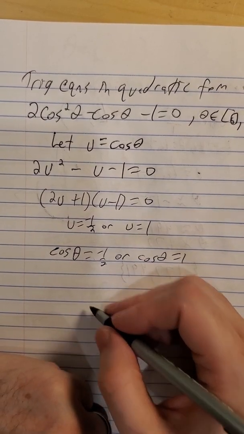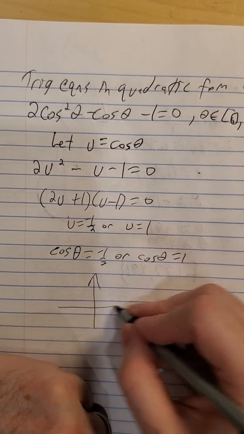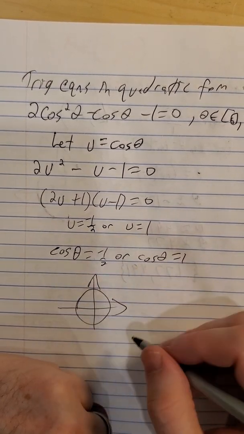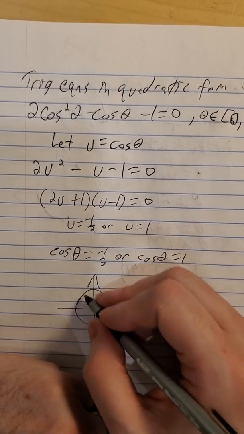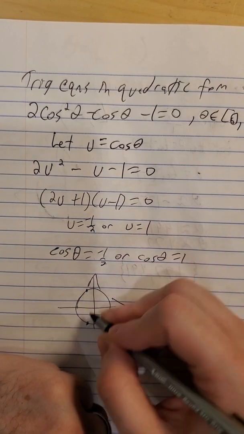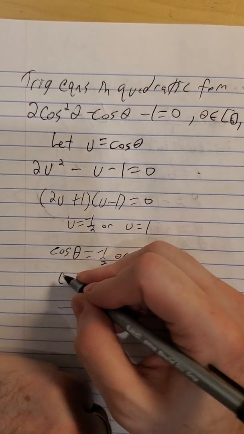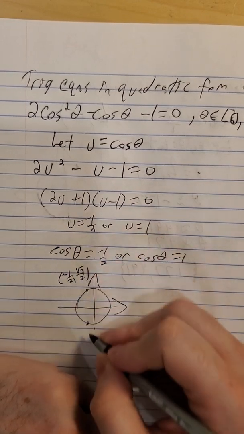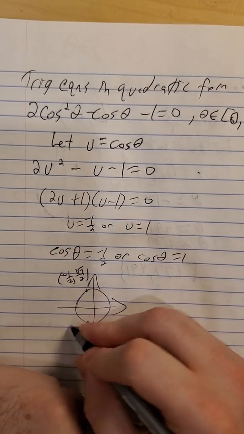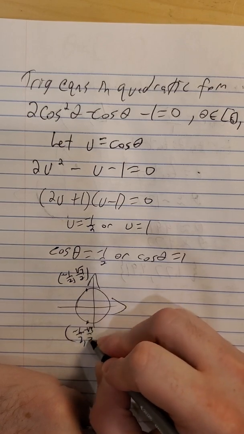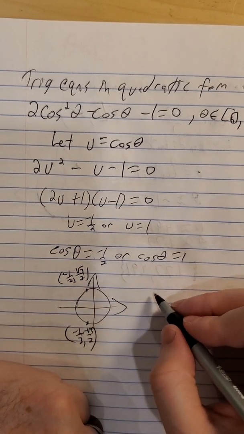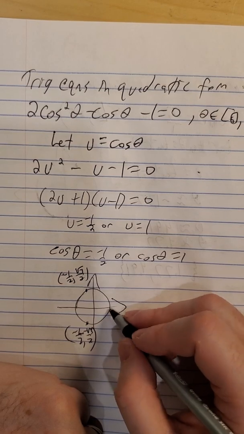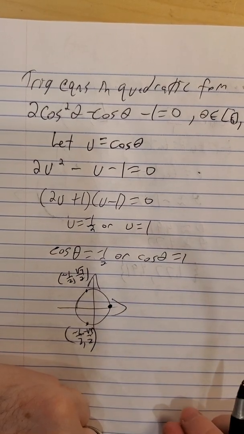What we're looking for is where those happen on our dear friend the unit circle. So cosine is negative 1/2 here and here, so negative 1/2, root 3 over 2, and negative 1/2, negative root 3 over 2, and cosine theta equals 1 right there.